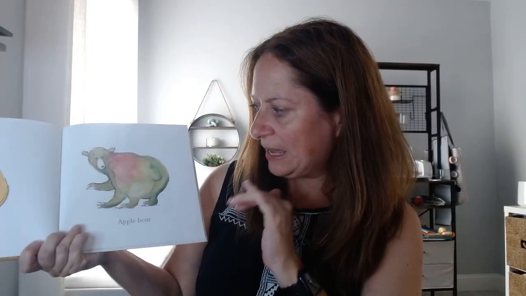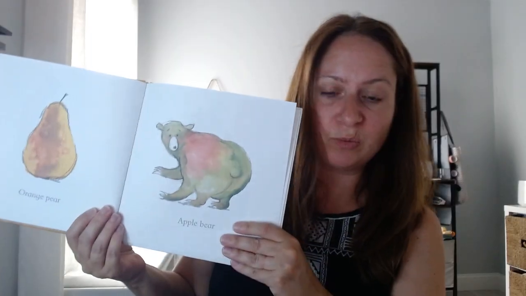And then you could have them create their own pattern. So as a whole group, okay, right now this pattern is orange, pear, apple, bear. Can you think of a different pattern with any of these words?